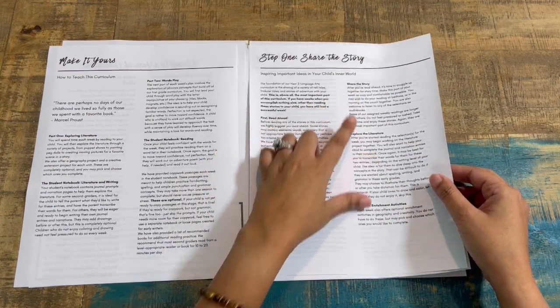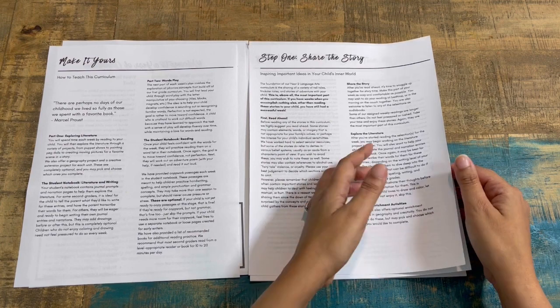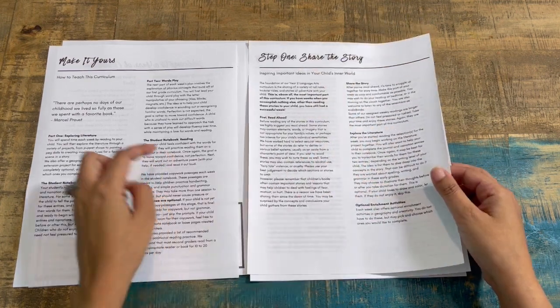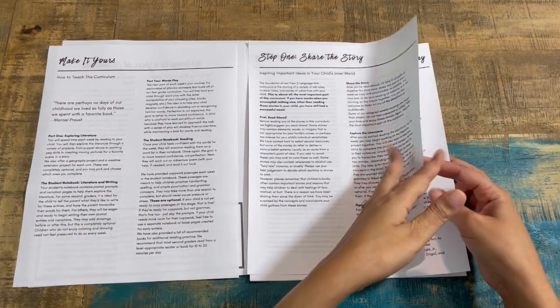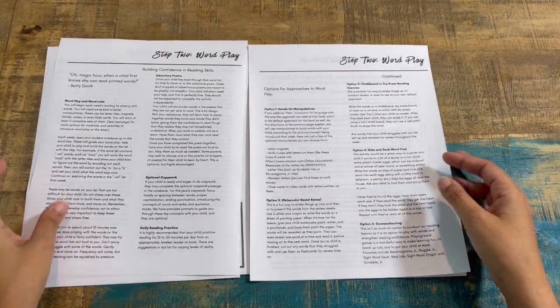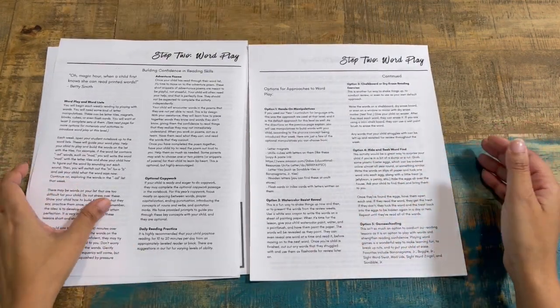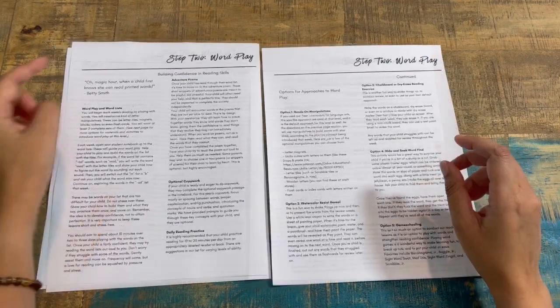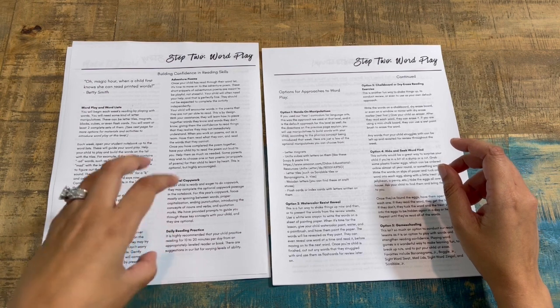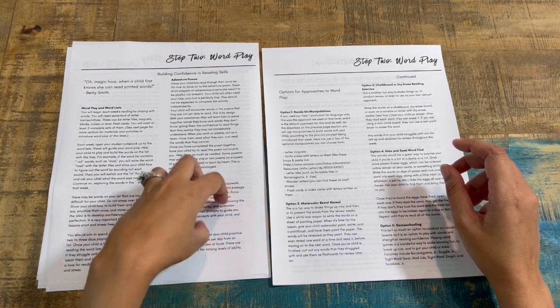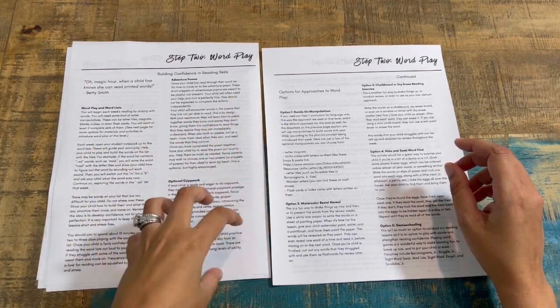First, read ahead, share the story, explore the literature, optional enrichment activities, a student notebook, word play. All these elements continue to grow with you in each level, and the complexity is going to get more and more as you continue. Word list, adventure poems, optional copy work, daily reading practice. This is the independent reading, and what they recommend.